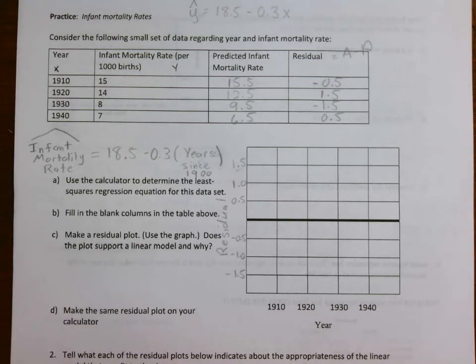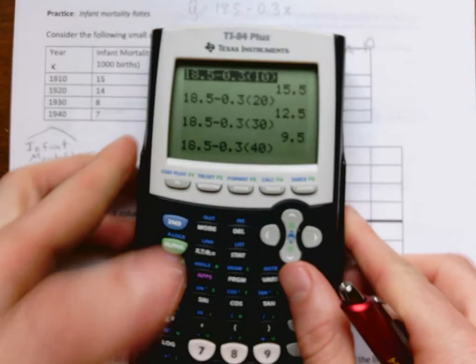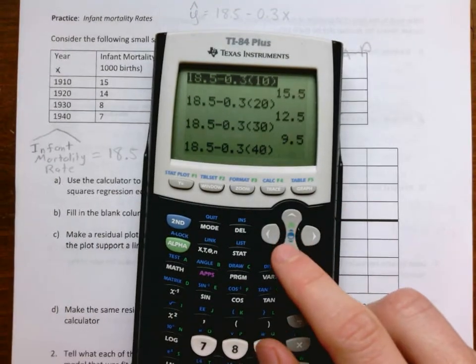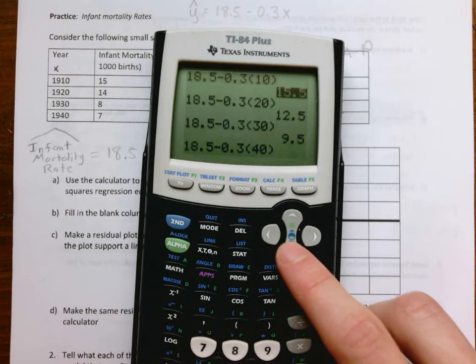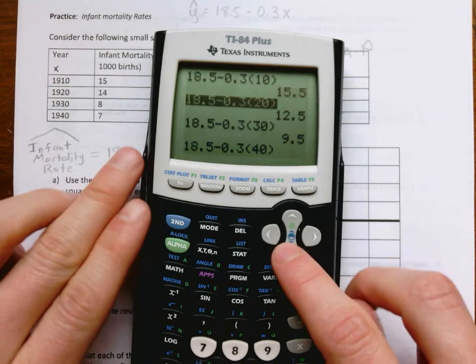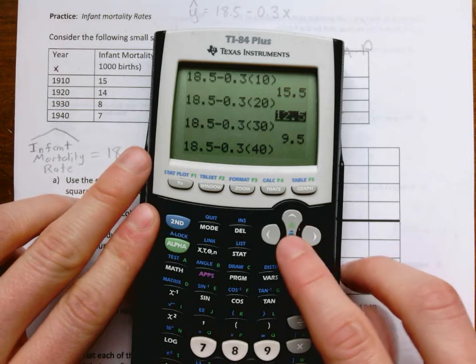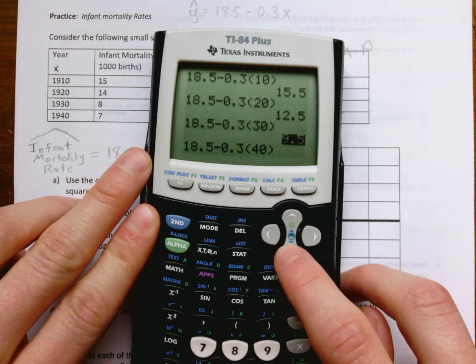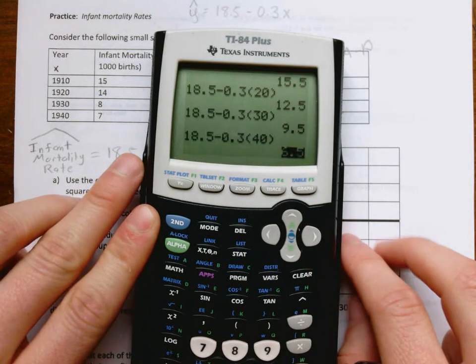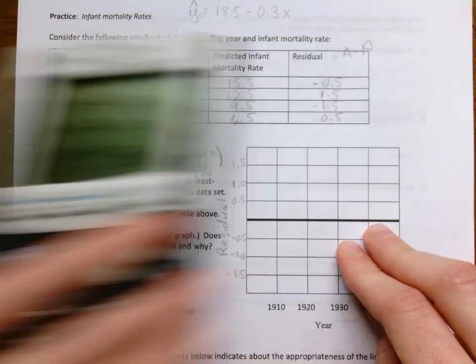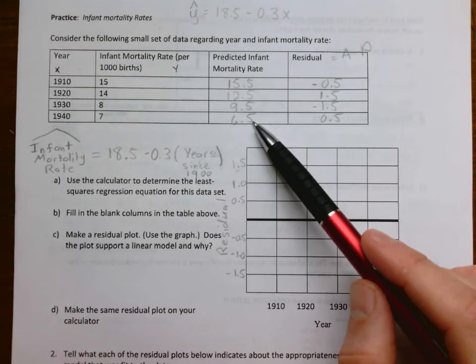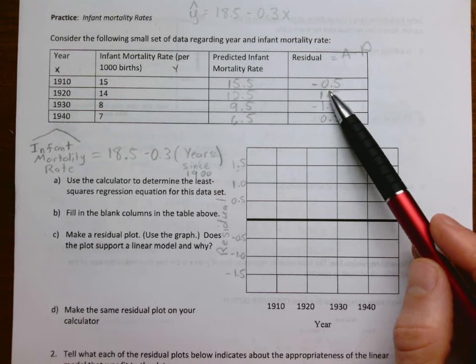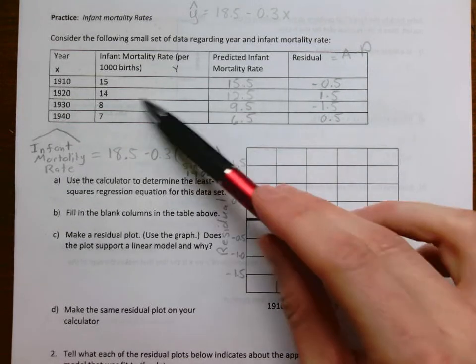And you can see that I have 18.5 minus 0.3. So for 10 years after 1900, we have 15.5. For 20 years after, we have 12.5. For 30 years after, we have 9.5. And for 40 years after, we have 6.5. So those are all of the values that we've recorded here in this table. That was just using our linear model by plugging each of those years after 1900 into the equation.